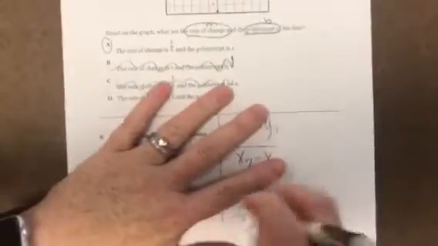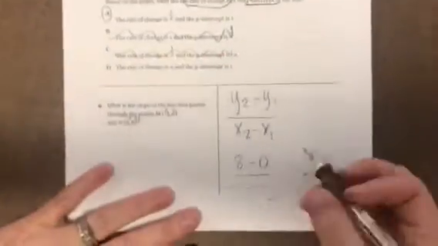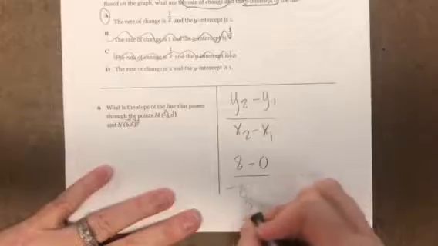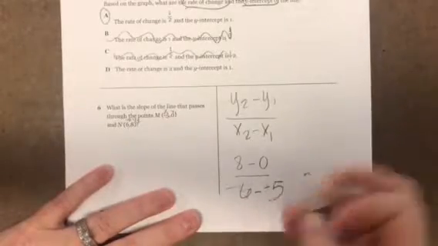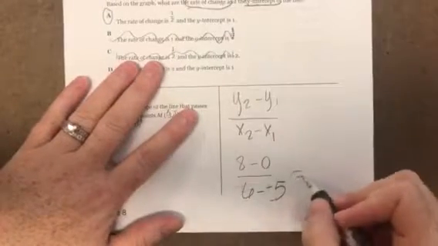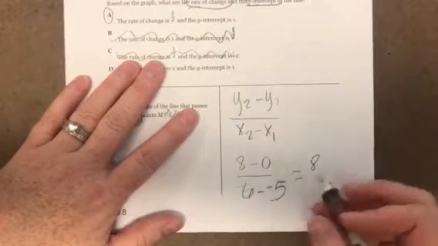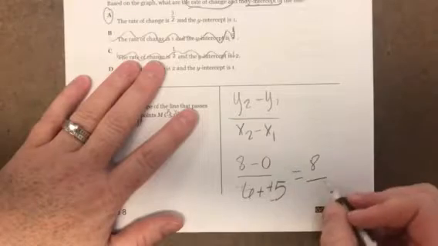I'm sorry, I wrote that wrong. 6. I was like, what did I do wrong? I wrote that backwards. I apologize. So you should have done x2 minus x1. I know I did that wrong. Okay, so my fault. 8 minus 0 is 8. Leave, change. This is 11.